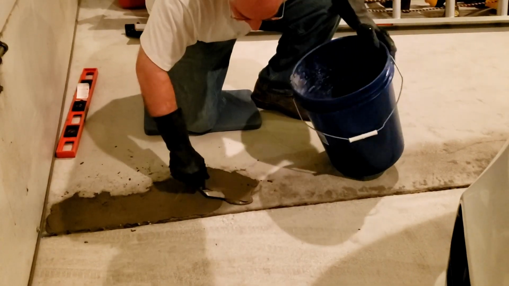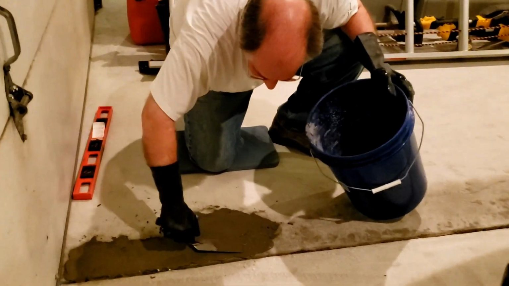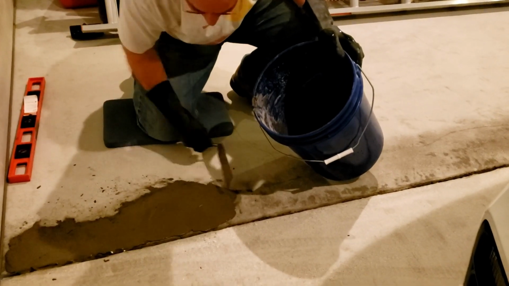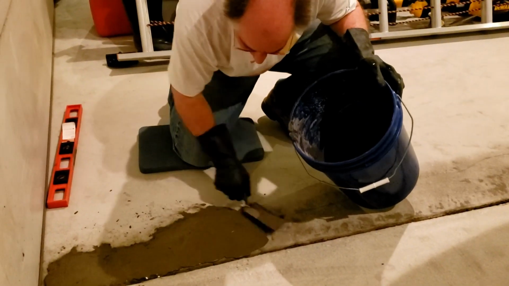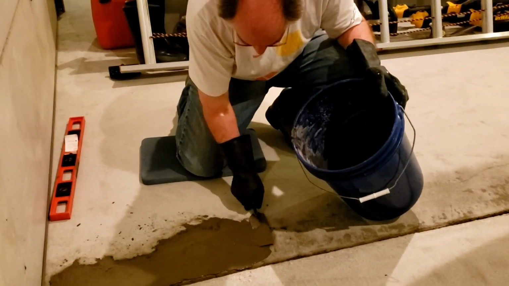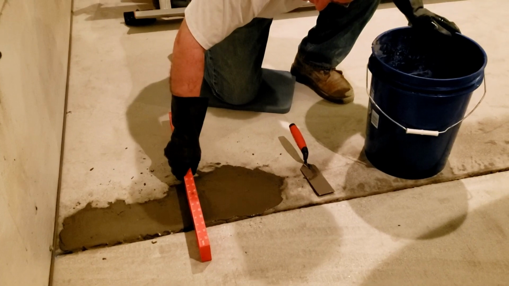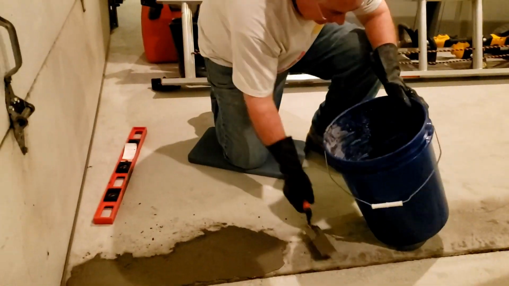Alright. Wish it was a little cooler today, but it's supposed to get hotter the next several days. Okay, not bad. That's actually doing a nice job. Okay, a little bit more there.